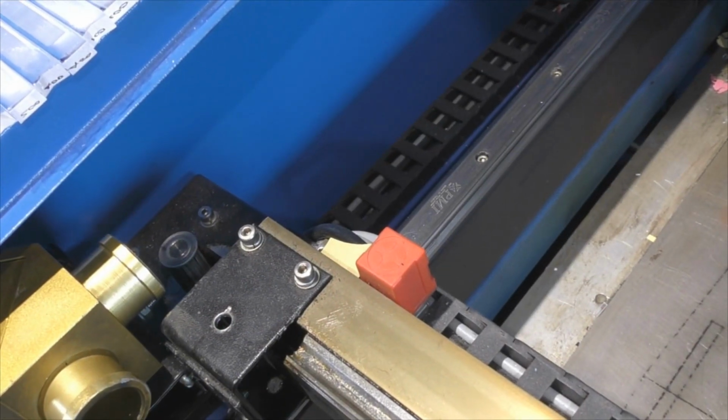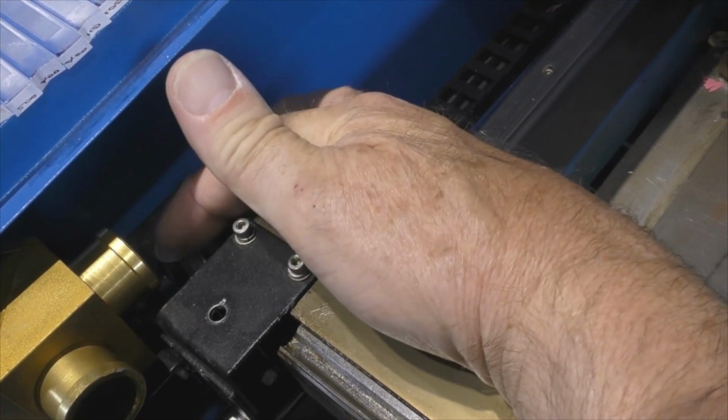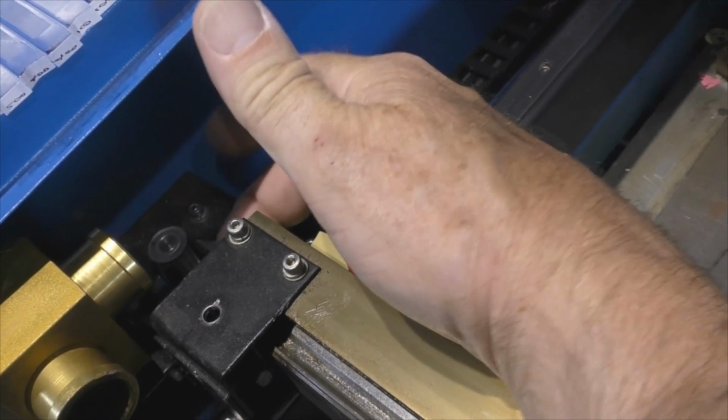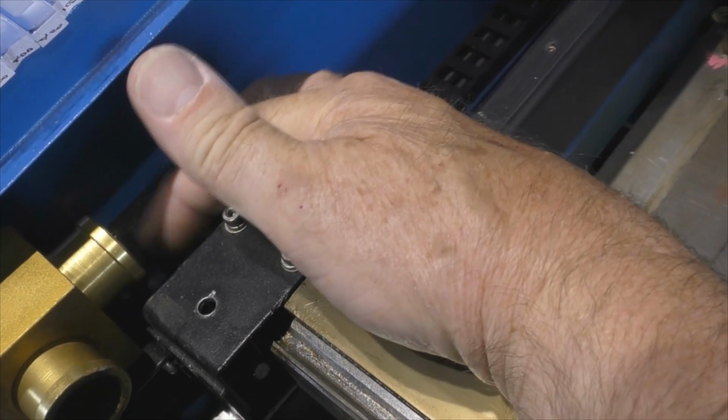Well, on this China Blue machine, you can see the simplicity of the drive belt system. It literally comes straight off the motor and onto a belt that drives the head. And there's 16 teeth on that wheel, that's all.